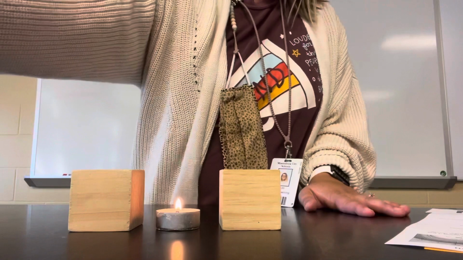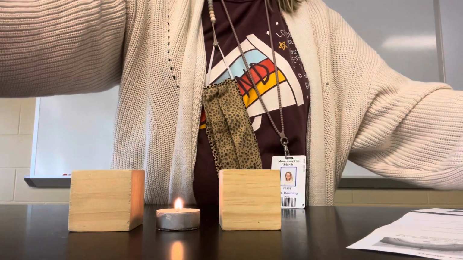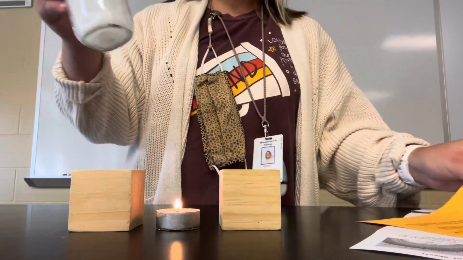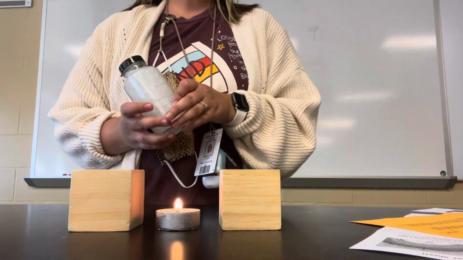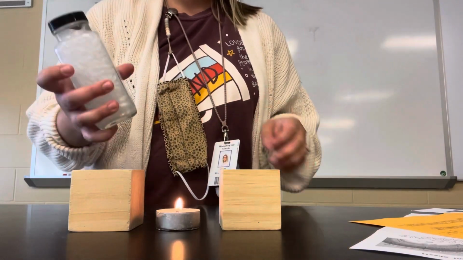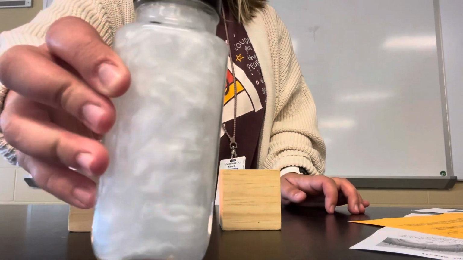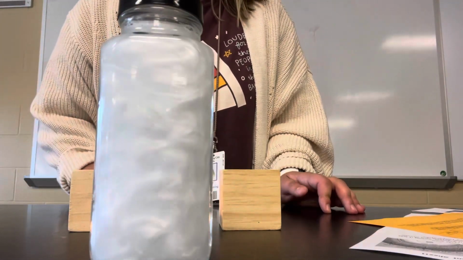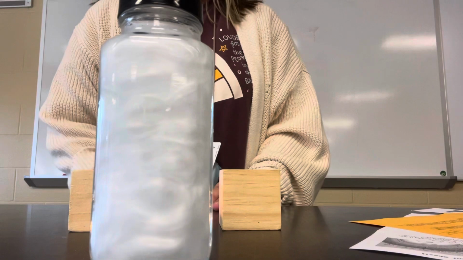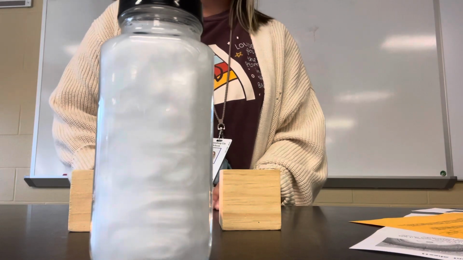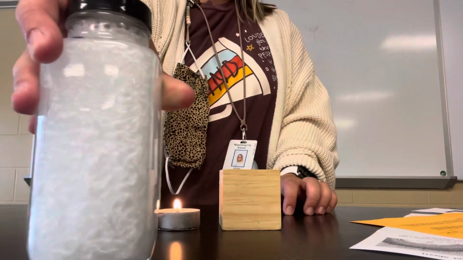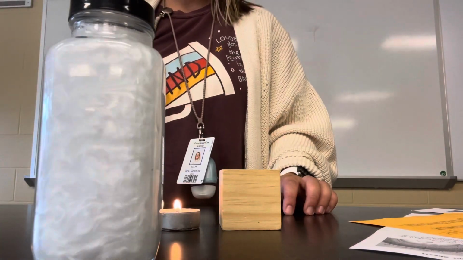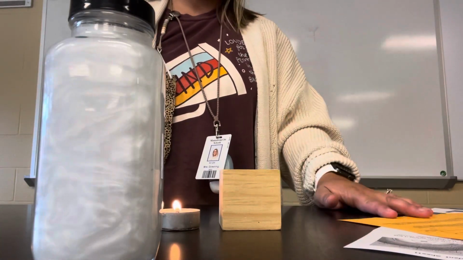So first thing, if you're following along on the lab sheet, we want to observe the jar of fluid. So this is called rheoscopic fluid. And you want to write down on page 17 observations of this fluid. So what do you notice about it? What do you notice about how it moves? So record that on page 17.